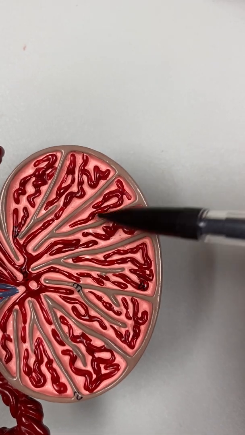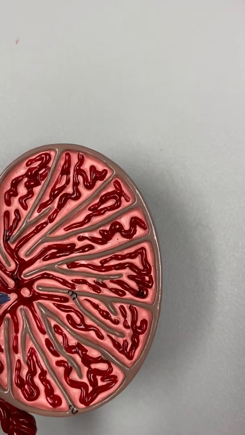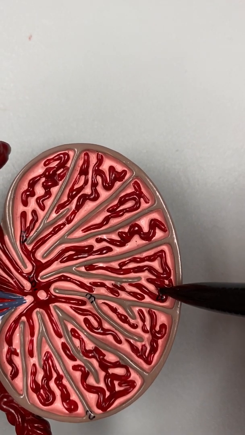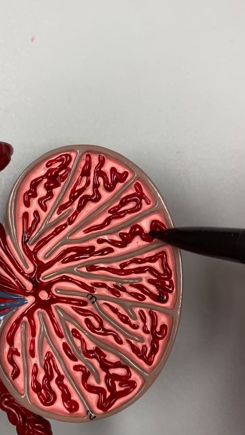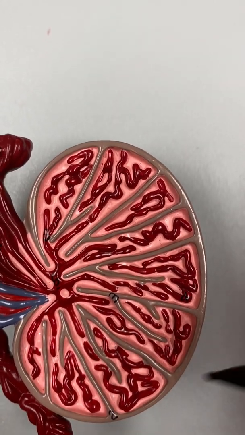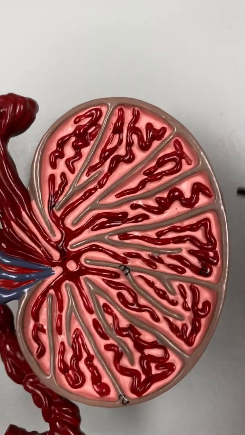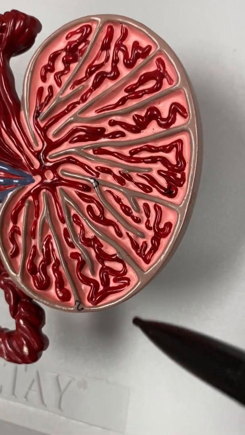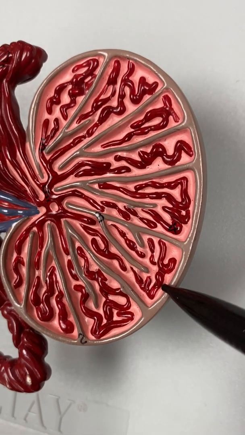So these lines are the septums dividing the lobules. And the red coiled structure you see inside of it is the seminiferous tubules. Now the outside and the inside of here is going to be the tunica albuginea.